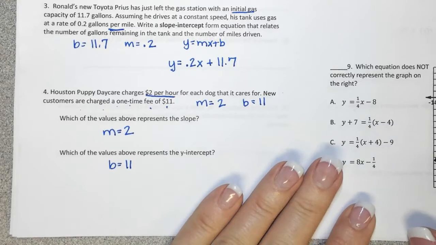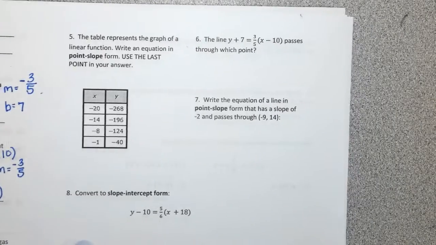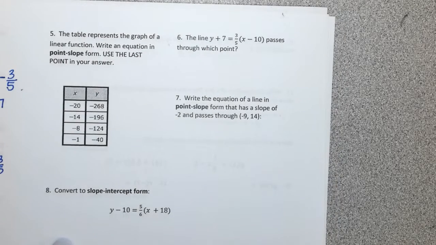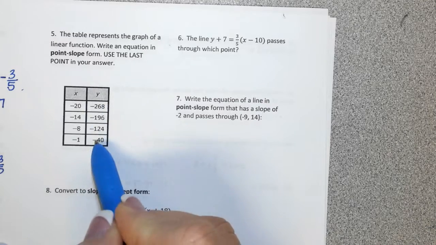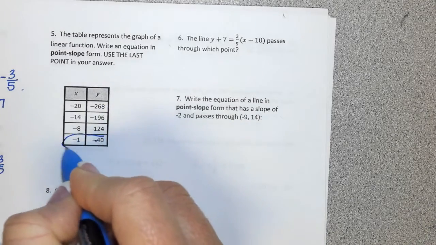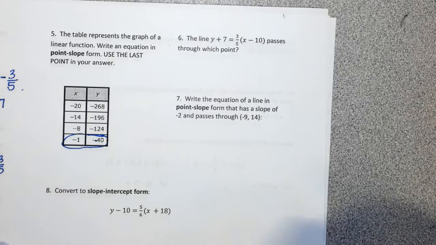Ready for number 5? Okay. Number 5 says the table represents the graph of a linear function. Write an equation in point slope form and use the last point in your answer. So I'm using this one? No. This one? Yes, I'm using this point right here. What else do I need? Am I ready to write it, or do I need something else? I need to write an equation, but do I have everything I need to write that equation?